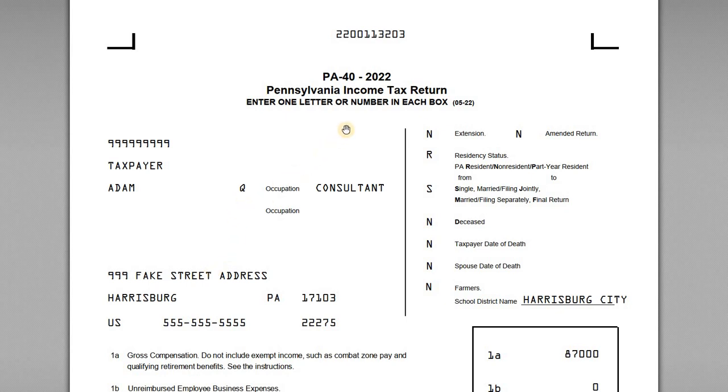Alright, for this video I want to go over a sample PA-40, which is a Pennsylvania income tax return for an individual. So this scenario here, we've got Adam, taxpayer, who's going to be a full year resident of Pennsylvania. He lives there, he works there, so he's filing his PA-40 for the 2022 year.